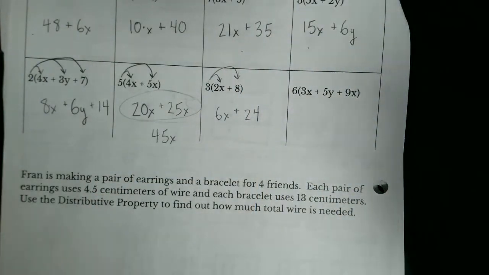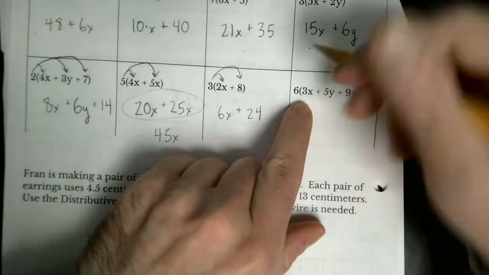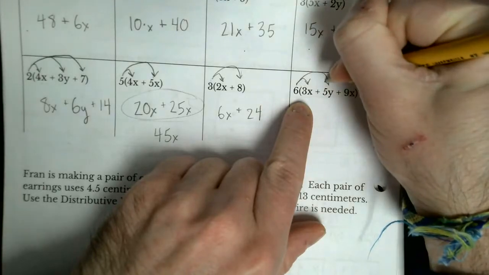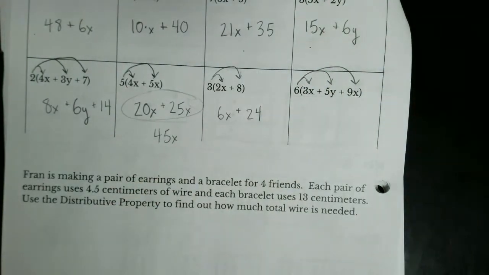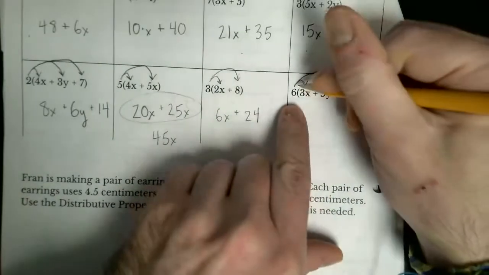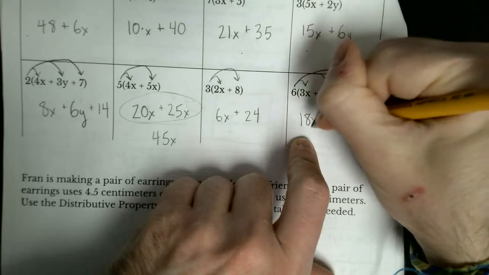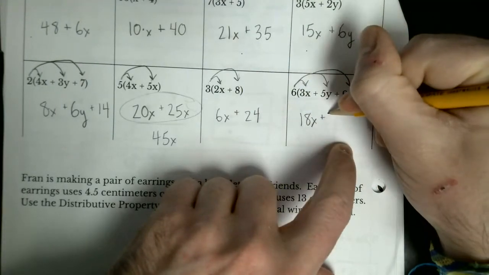And the last one is kind of like the first one in this row. We have to multiply 3 times because there's 3 terms in the parentheses. We're going to multiply those 3 each by 6. 6 times 3x would be 18x. 6 times 5y is 30y.